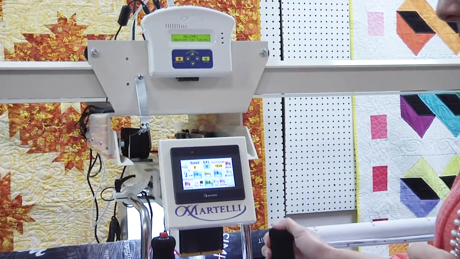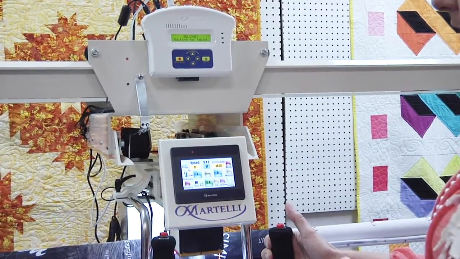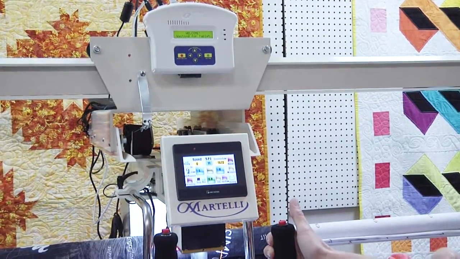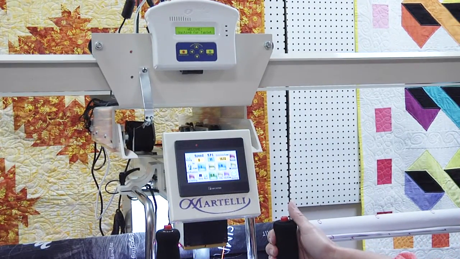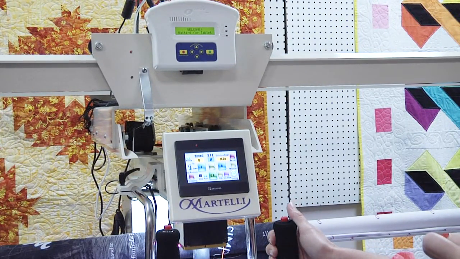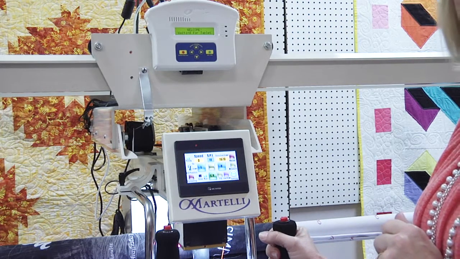So I'm going to tap the right button. It's going to go from stop to run. That means my machine is ready to go. If I do not tap this prior to selecting go on my tablet, my machine is going to drag.